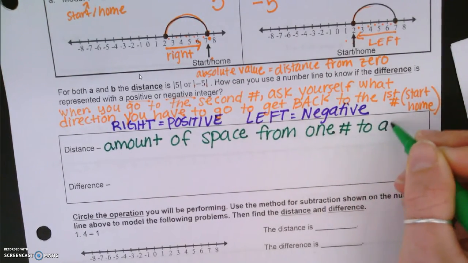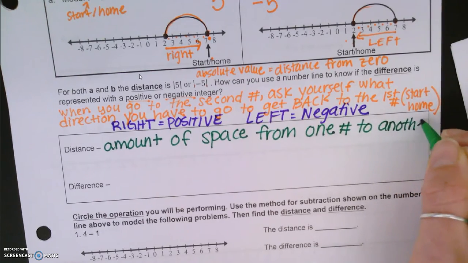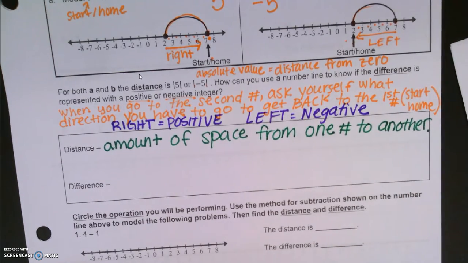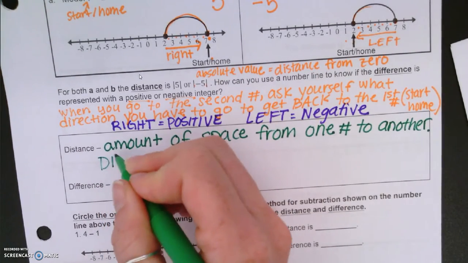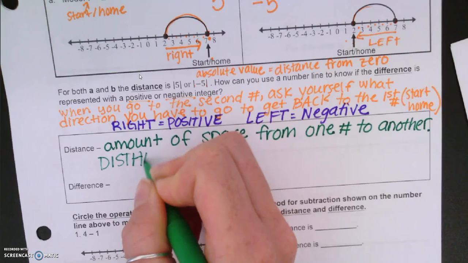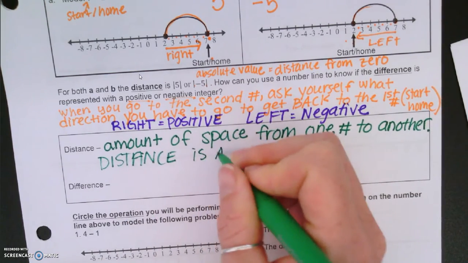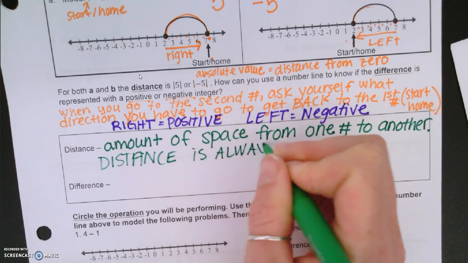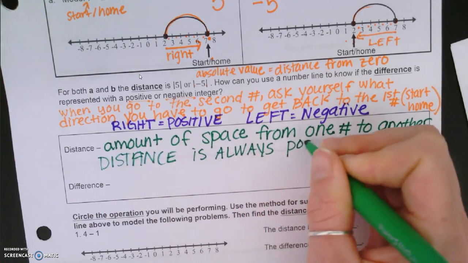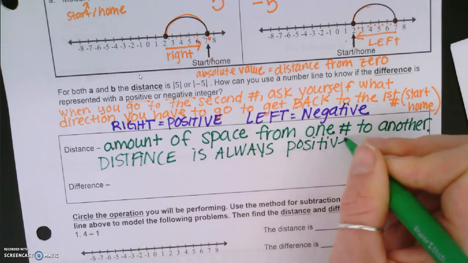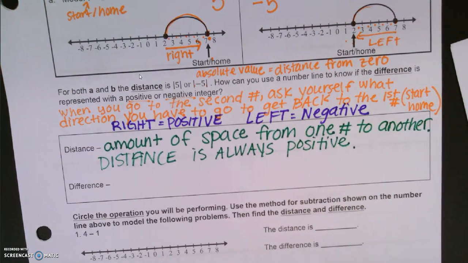Distance is the amount of space from one number to another. Distance is always positive. Even if I run a mile backwards, I still travel a mile.